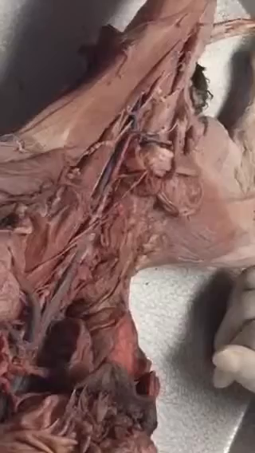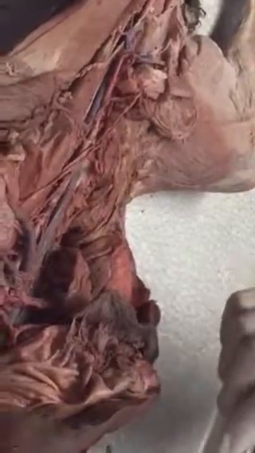But those are the veins, guys. Any questions before we start the arteries?